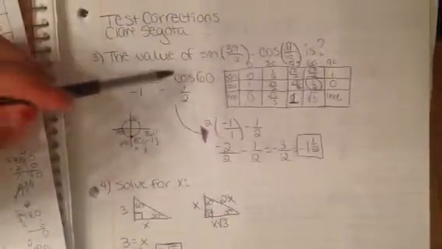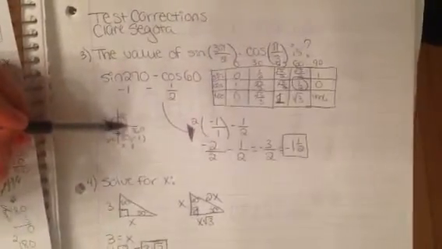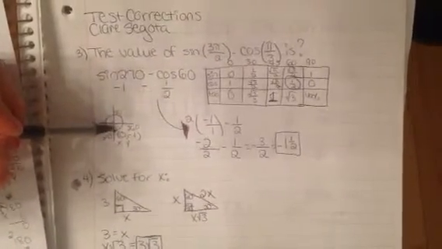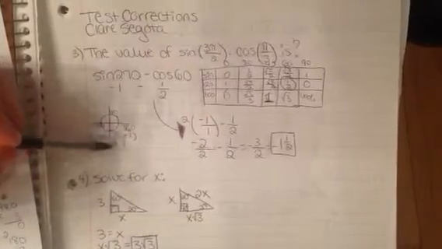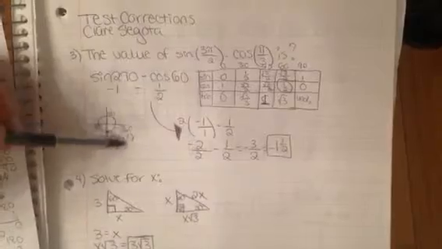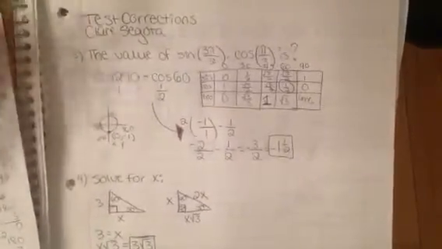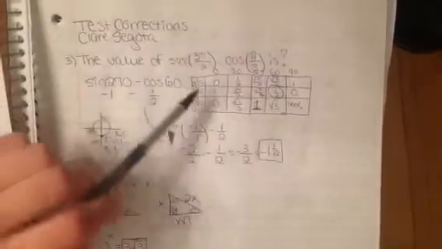Then you'd go on to find the sine of 270, and it's an exact value on the unit circle. 270 would be (0, -1), and since x is cosine and y is sine, you would use -1 because it's the sine of 270, so it's -1. Then you have to find the cosine of 60, and that's on our table.